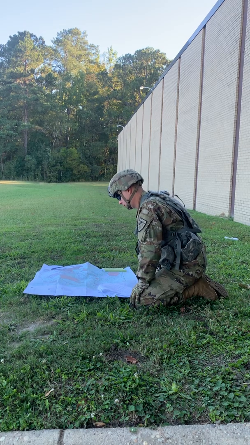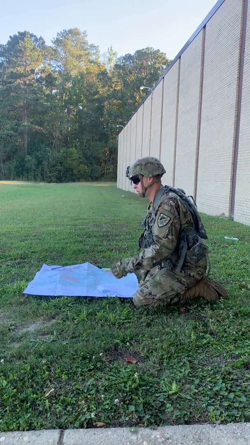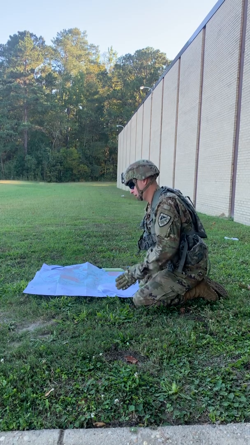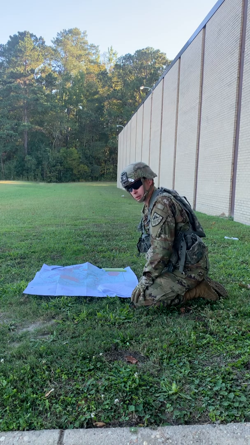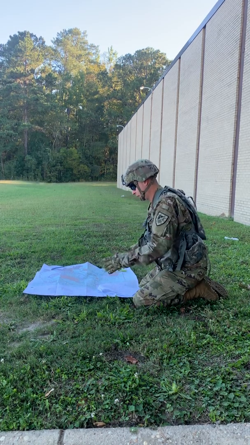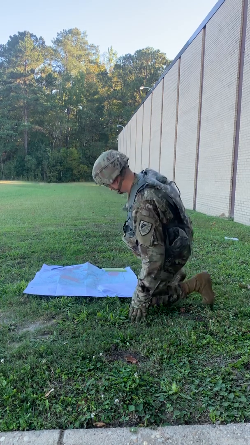And what that is used for is to tell how tall or how much depth something has. Because each contour line correlates to a number, and you can count the contour lines and figure out how tall a hill is, for instance, or how deep a valley is.